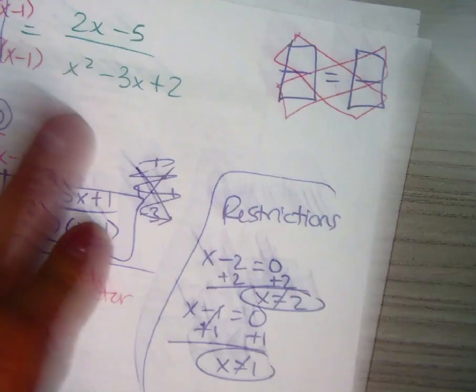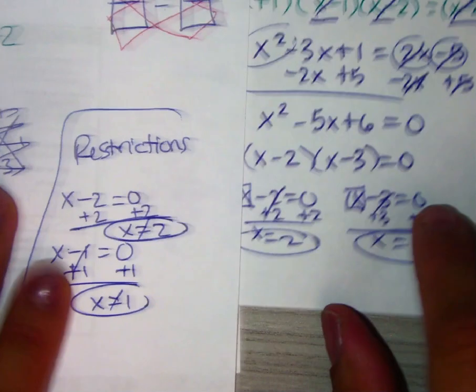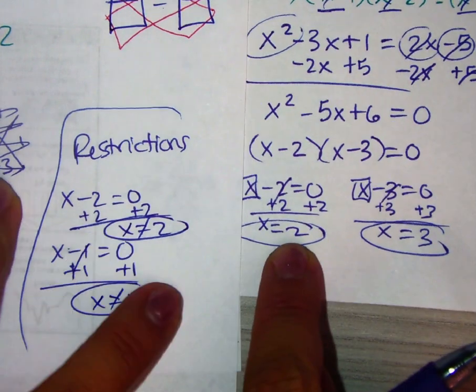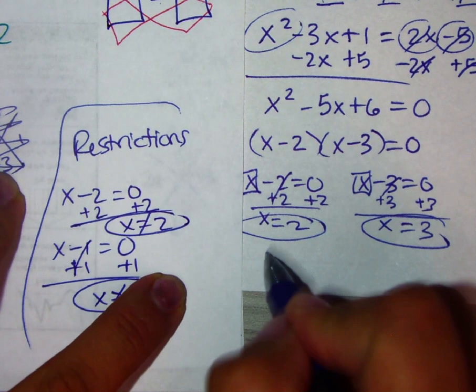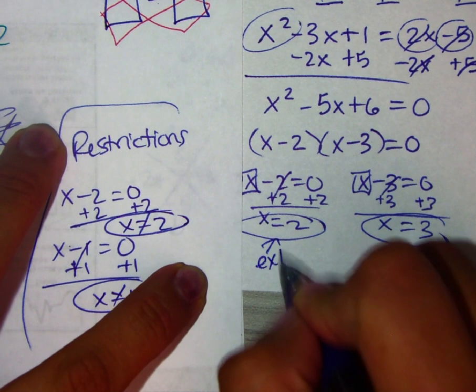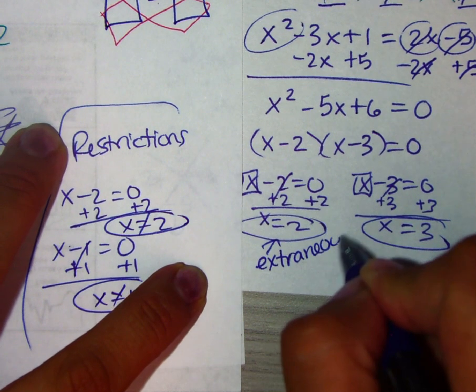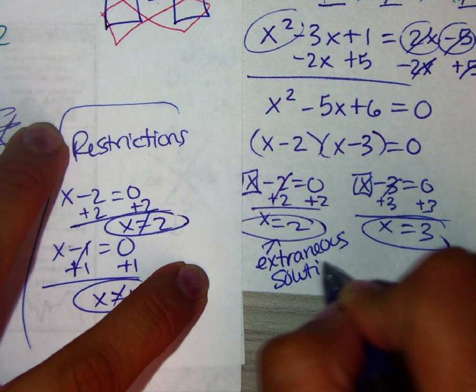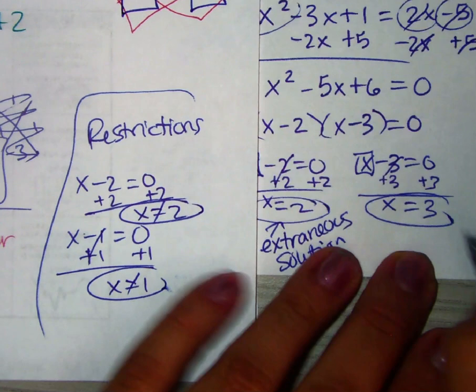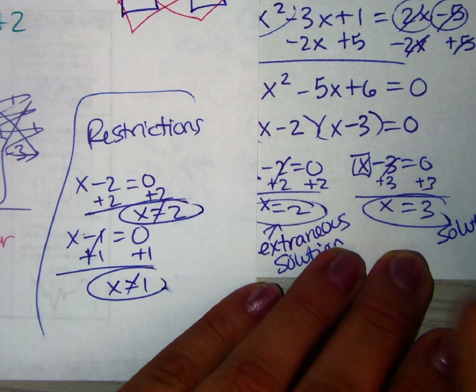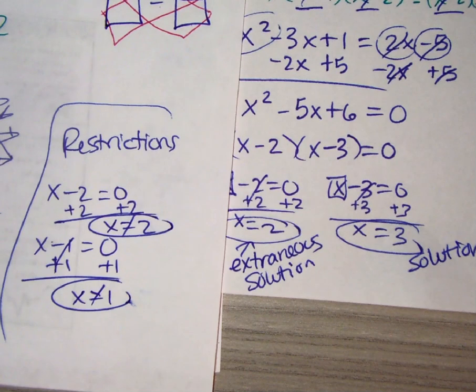Now, if I compare the answers, it looks like the 2's are in common. So 2 was a restriction, so this is the extraneous solution. And this is your solution. And then I'm going to just check this in Photomath to see what Photomath says.